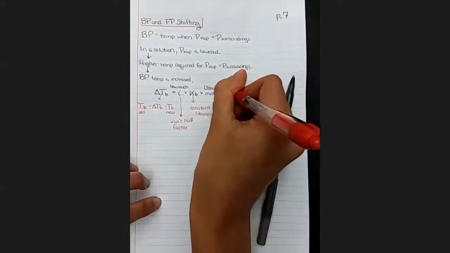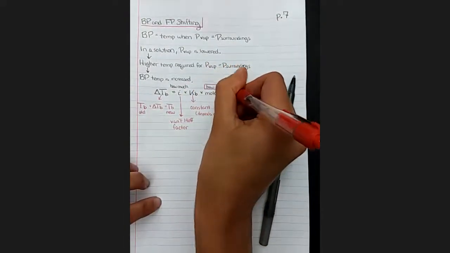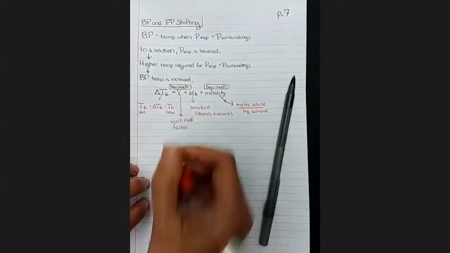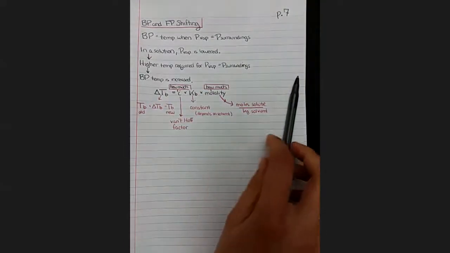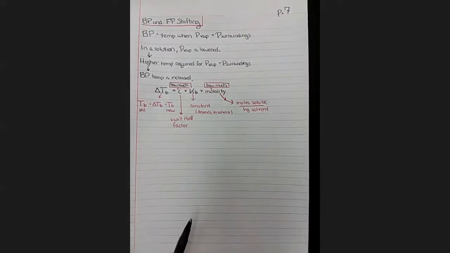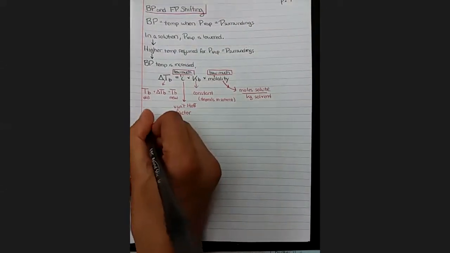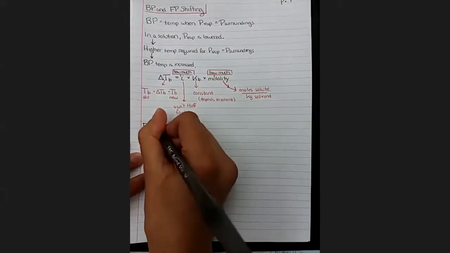So molality depends on how much, and our Van 't Hoff factor also indicates how much, because it indicates how many ions there are in solution. So this one is pretty straightforward. So let's go ahead and move on to freezing point.